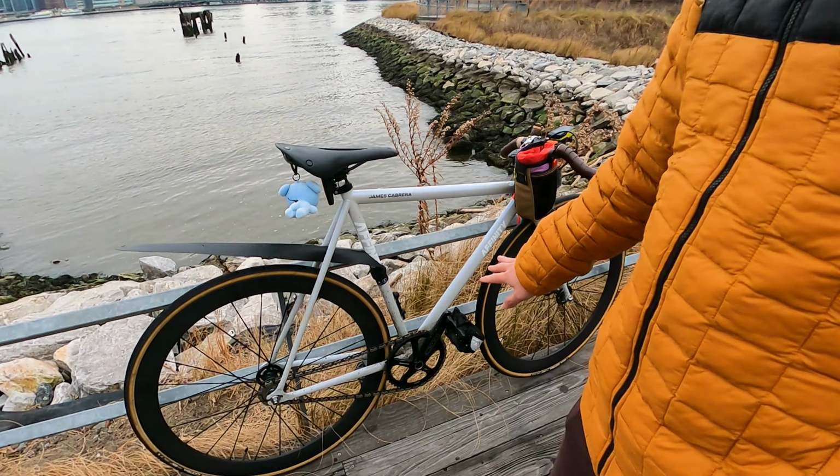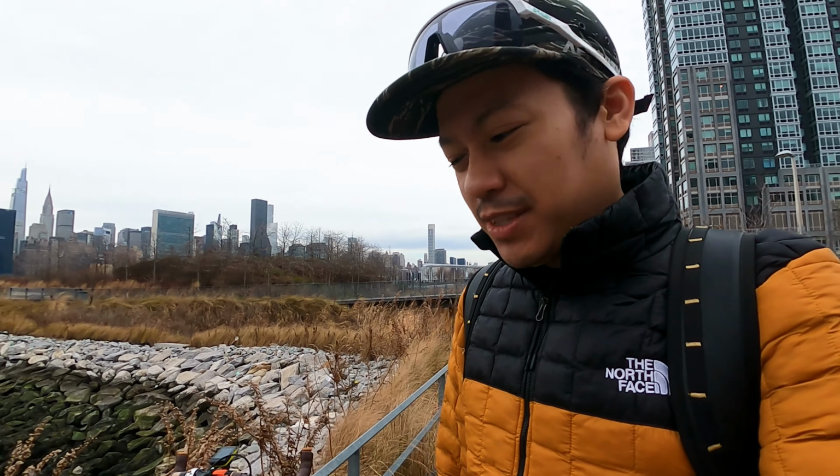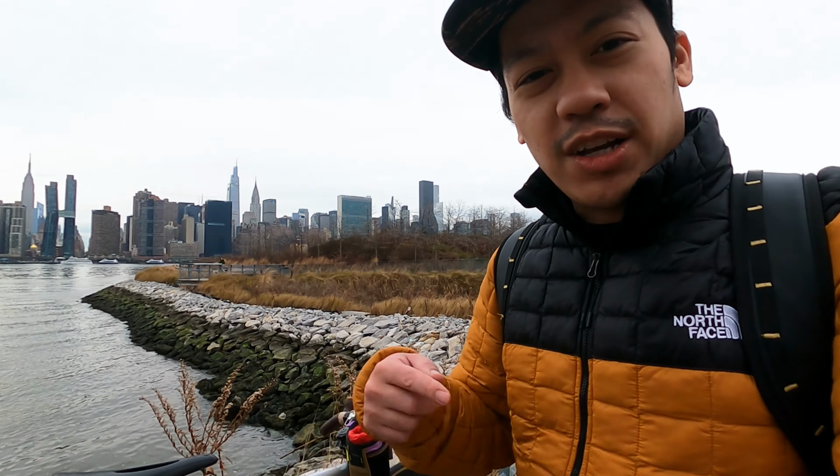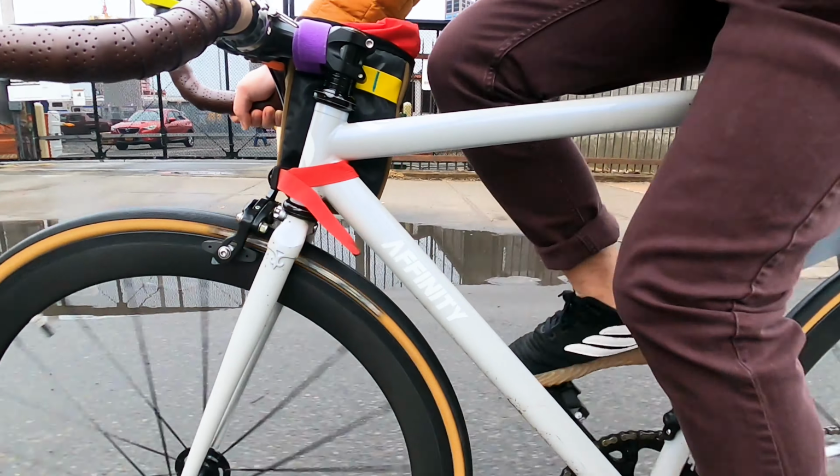And it is a fixed gear, 48-17 ratio on the gears there. And yeah, we're gonna hop onto this and ride over to Brooklyn.